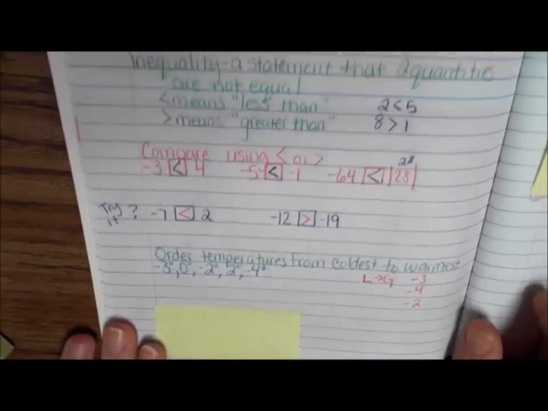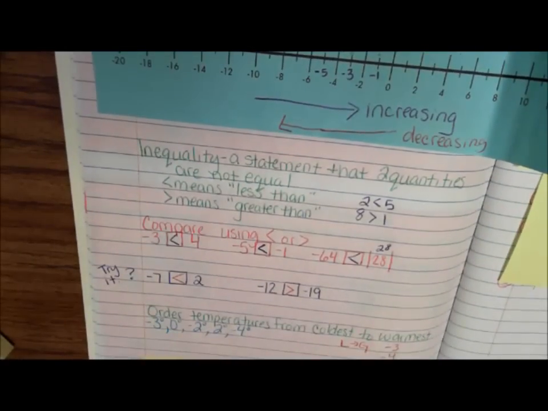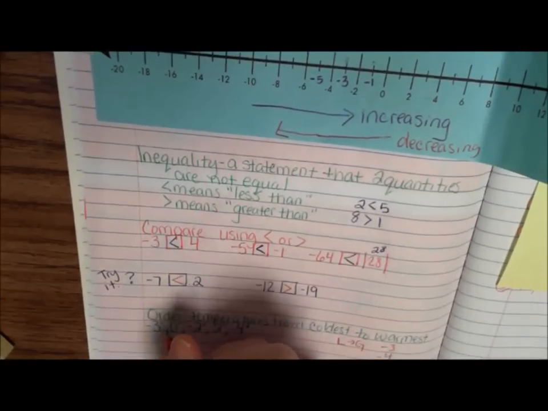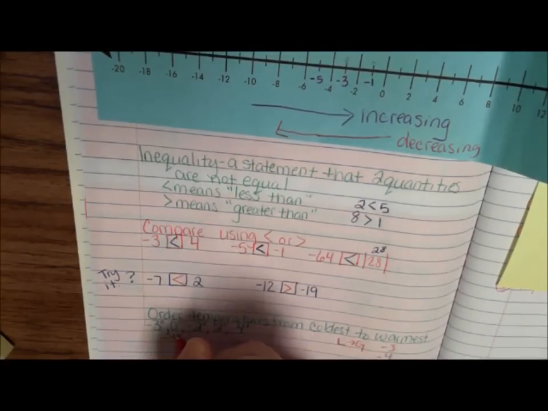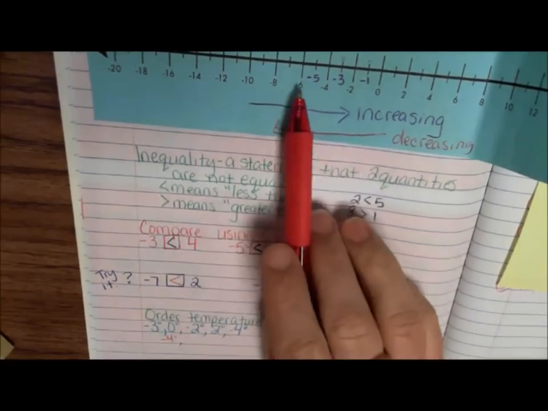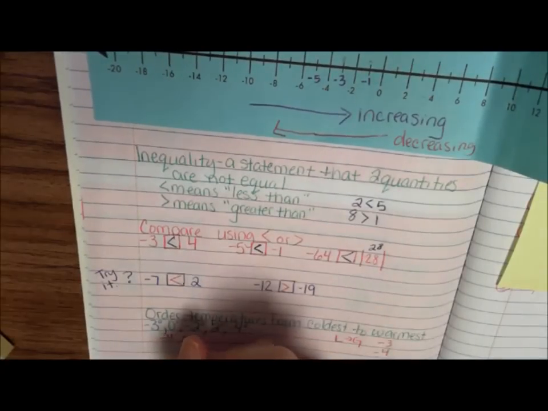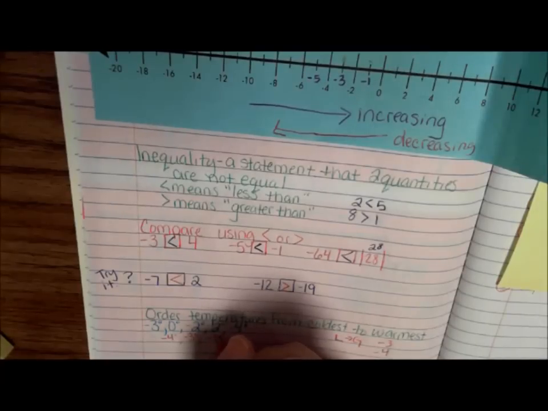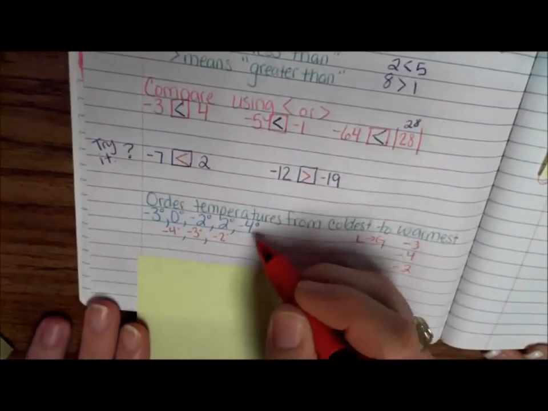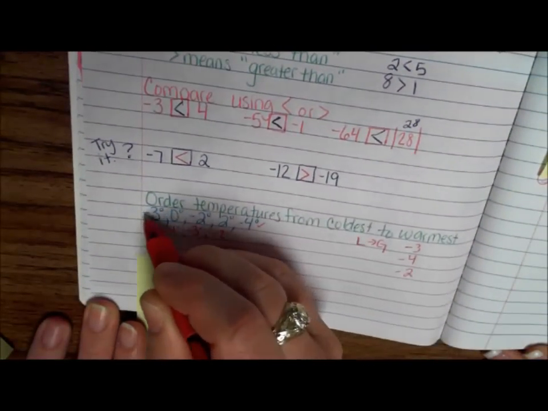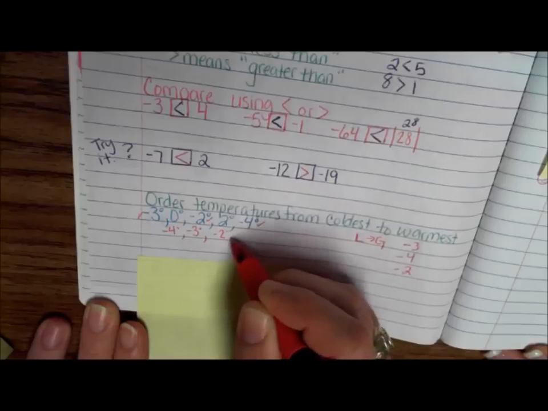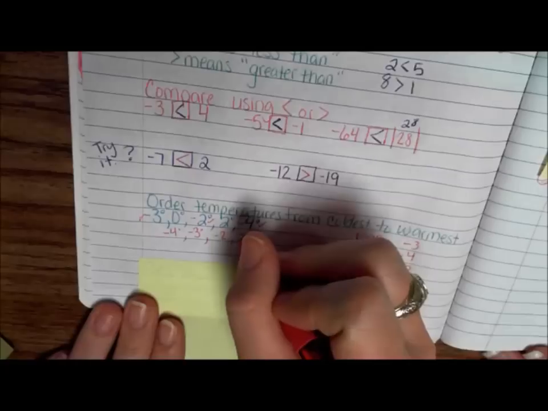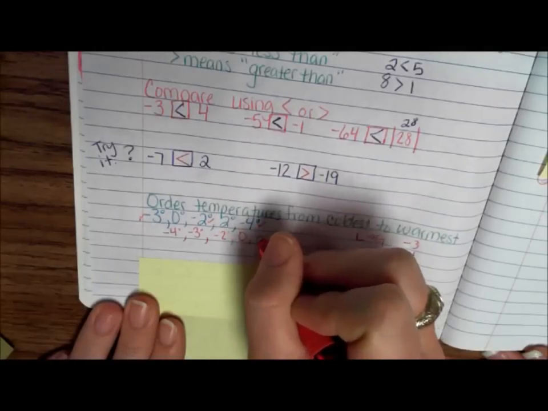So the one that's going to be further to the left, because that's where my smaller numbers are, is going to be negative 4. So I'm going to have negative 4 as my coldest. And then next after negative 4 is negative 3. And then I have a negative 2. Now I'm going to make sure, okay, I've got negative 4, negative 3, and negative 2. Now when I look at my other temperatures, I have 0 and 2. And those are positive numbers, so we know 0 comes next, and then 2.